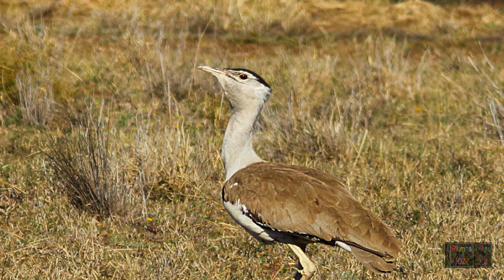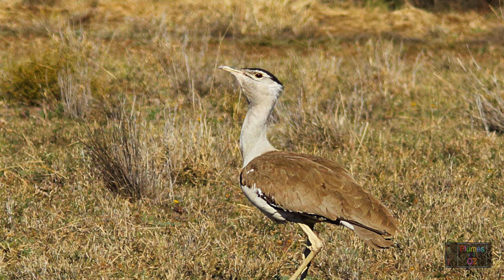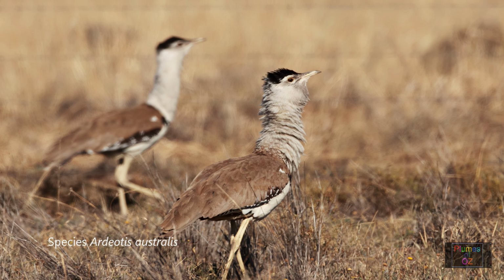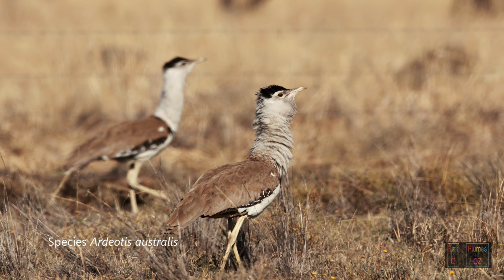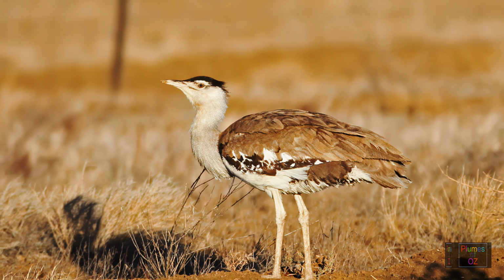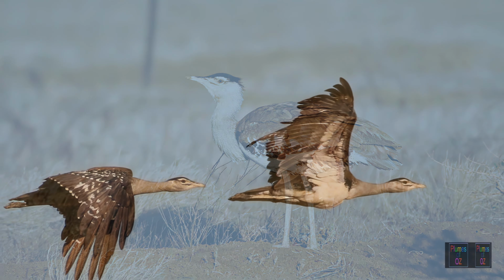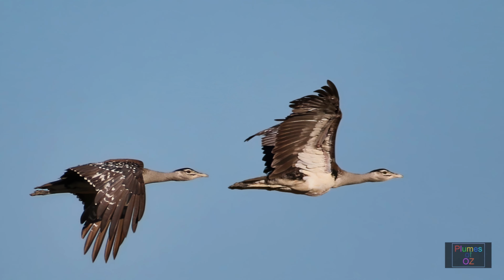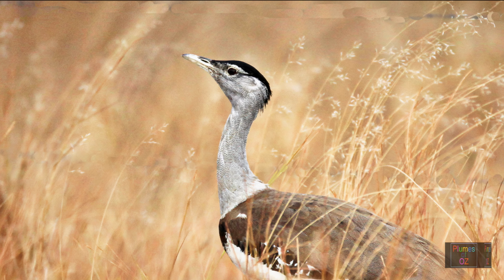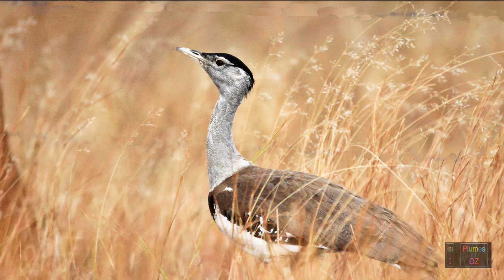Here, driving across the grasslands of northern Australia, we can find the Australian bustard, Ardiotis australis. Bustards are large terrestrial birds, but they are also quite good at flight. The largest of the bustards is found in Africa, the giant bustard. The Australian bustard is approximately 1 metre in height, with a wingspan of 2 metres.